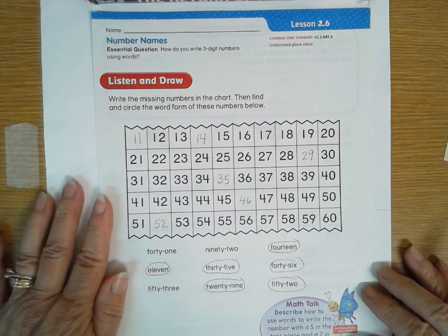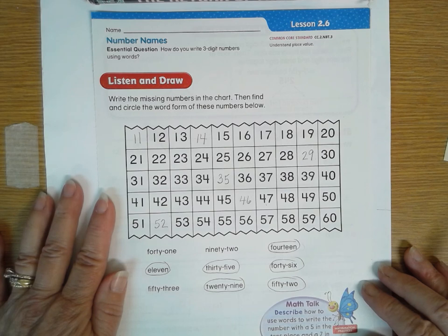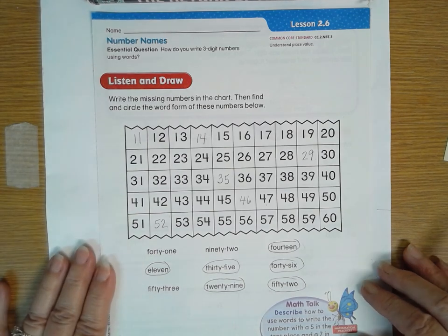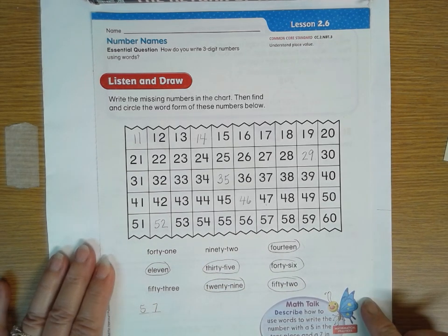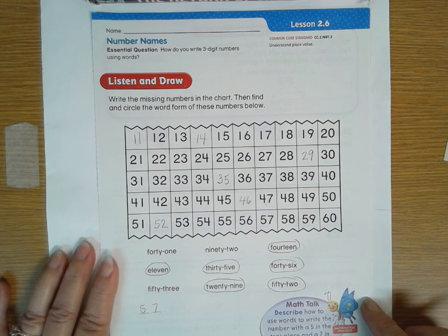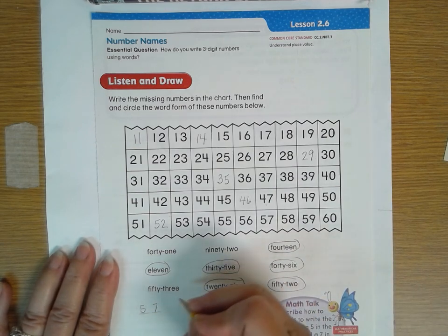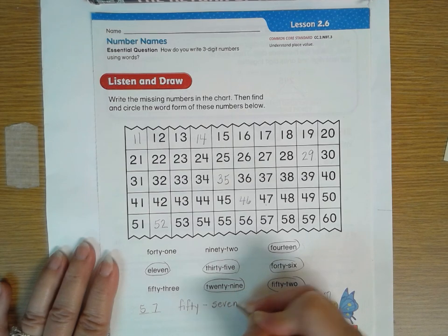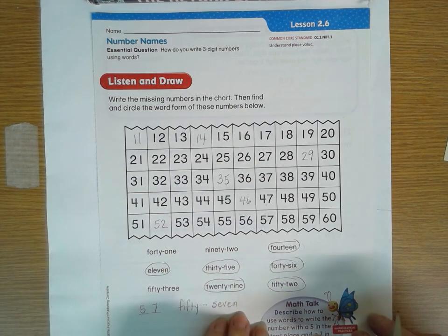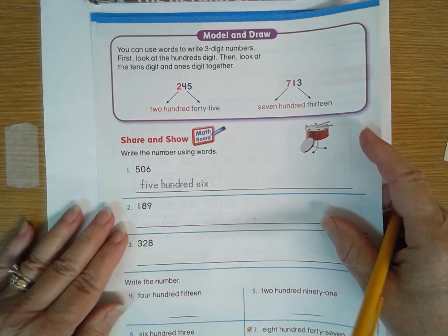Math Talk, describe how to use words to write the number with a 5 in the tens place and a 7 in the ones place. Well, if I were doing a tens and ones number, 5 and 7, I could also write that with words. So the 5 stands for 50, and the 7 is a 7. 57.